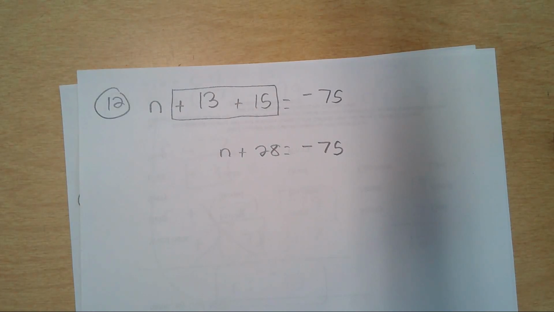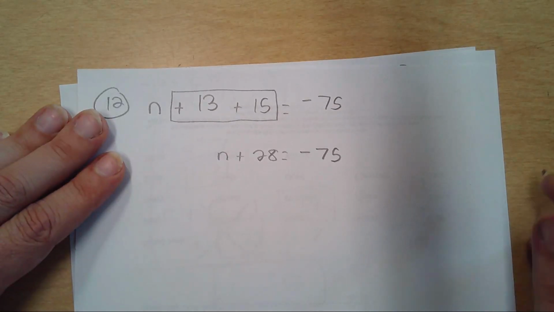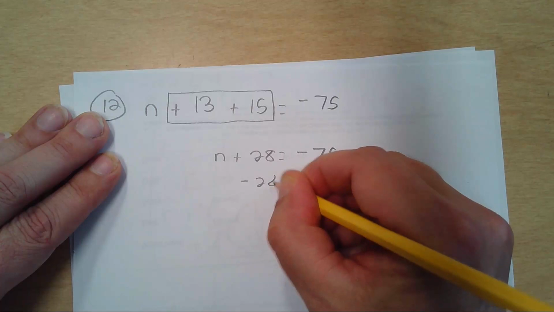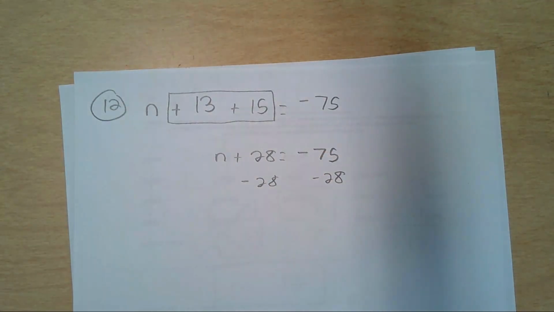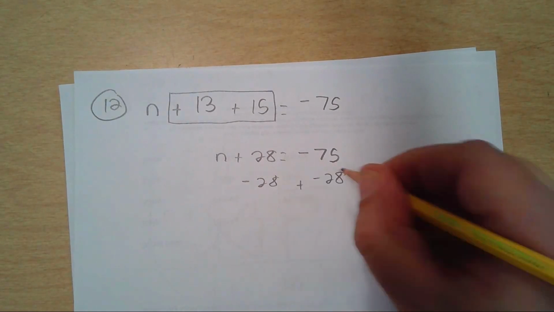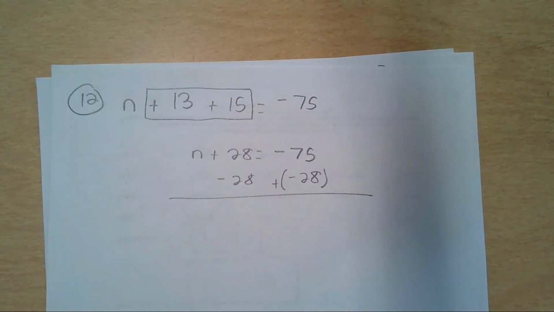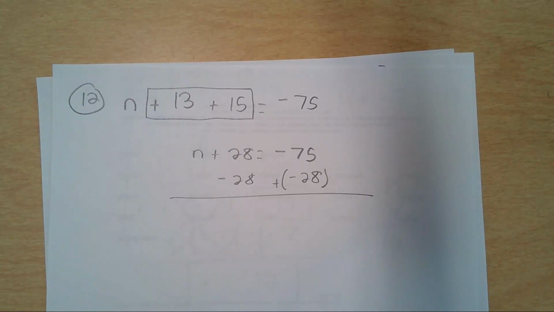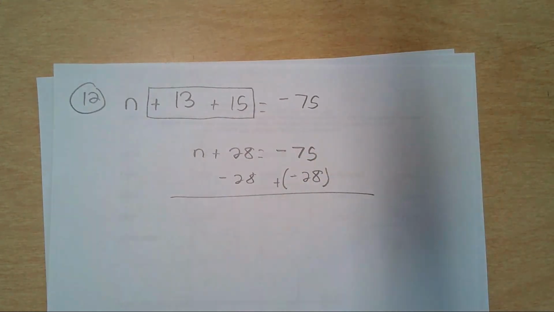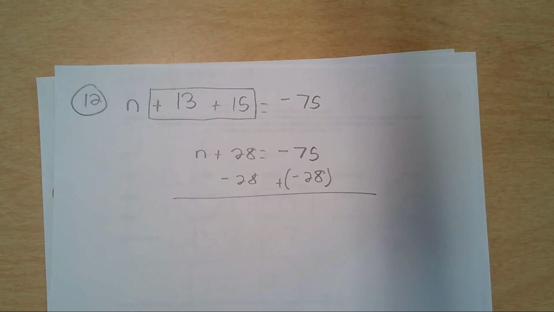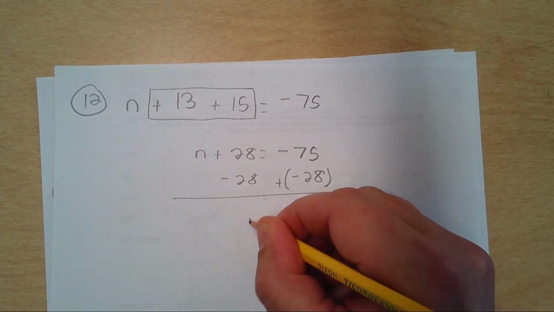So now what would I want to do? Now, you would want to subtract 28. Subtract a positive 28, but subtracting a positive 28 is the same thing as doing what? Adding a negative 28. And why did I write it that way? Well, what do I know about these two signs now? They're the same, so therefore I should add the values together and then carry the sign. What's my final answer? Negative 103. Negative 103 is what this equals here.